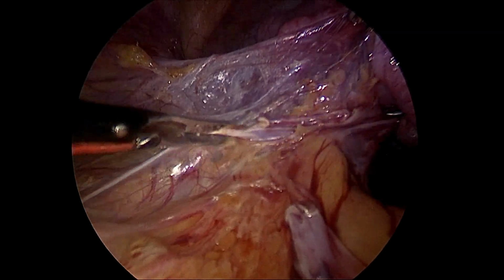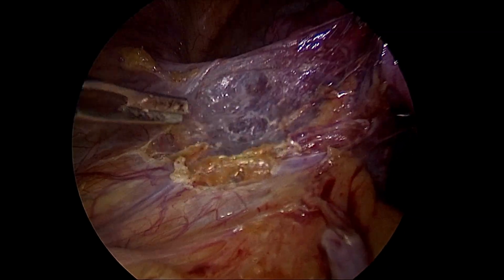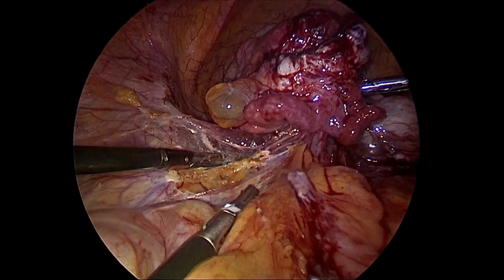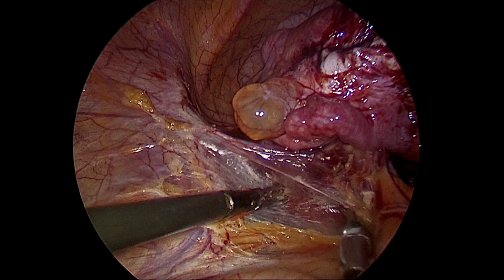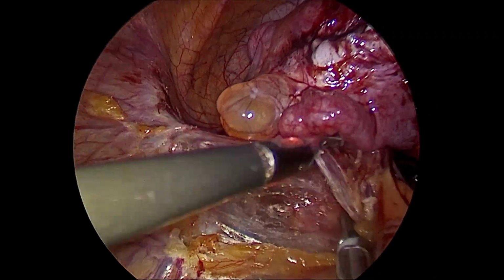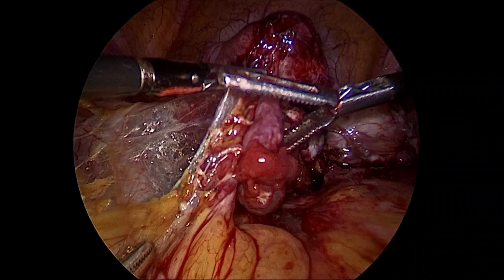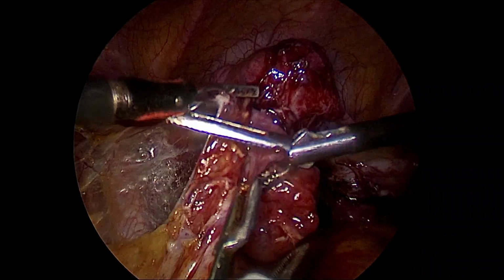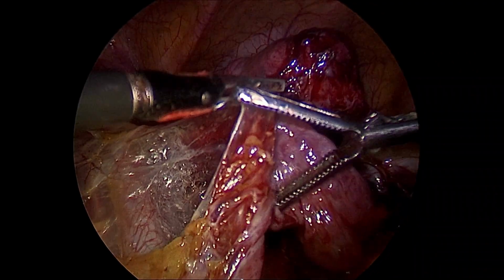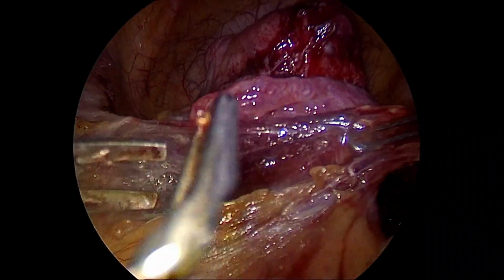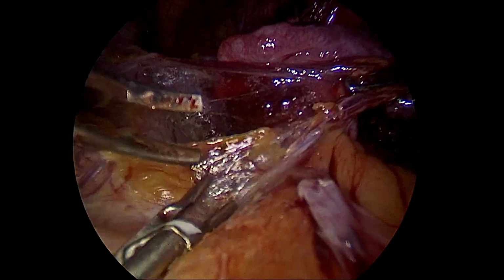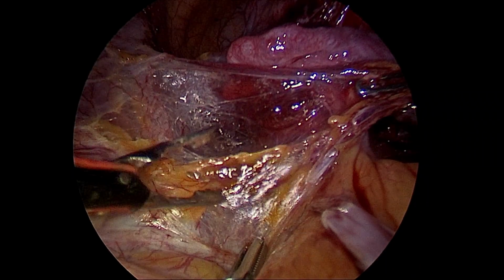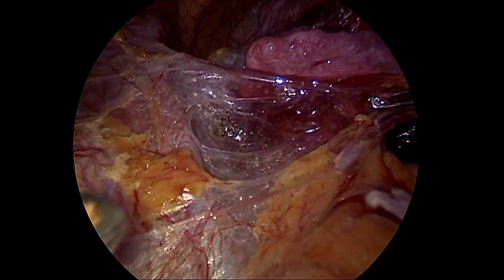Now we go back to the left side where we are trying to dissect the ureter. So lateral pelvic wall dissection starts right near the pelvic brim. In this case I was ably assisted by my general surgeon friend Dr. Hemant Patil, who himself is a very accomplished laparoscopic and general surgeon.